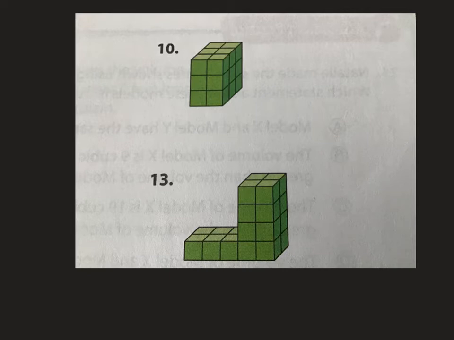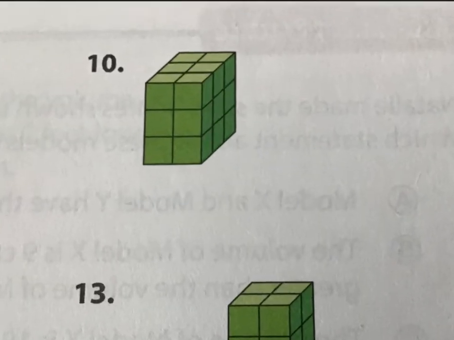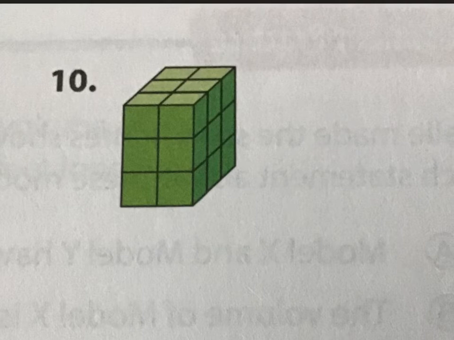13 gets a little more complicated, but it's also not hard. So I'm just going to give you some thoughts about how to solve these. And then hopefully these will help you with doing your practice questions so that you can prepare for Wednesday's Zoom lesson. Anyway, let's go on to question number 10.